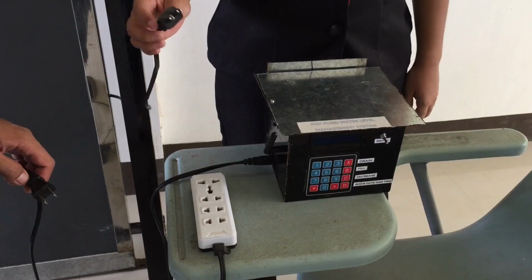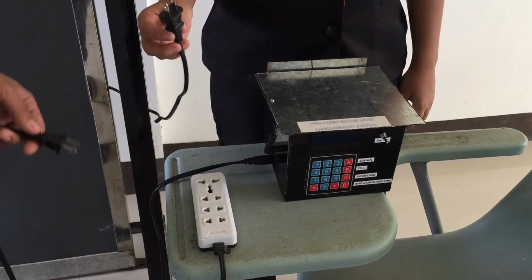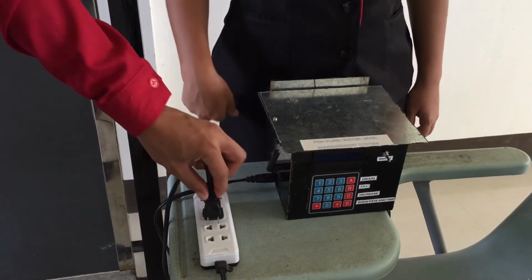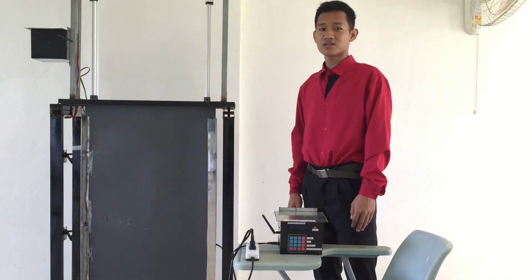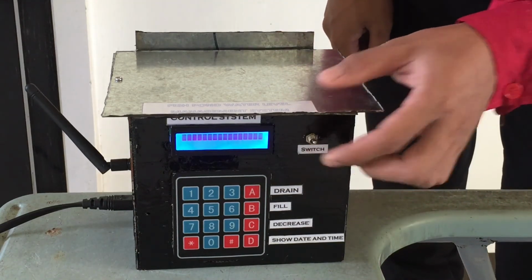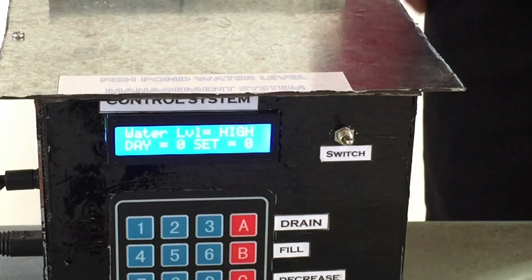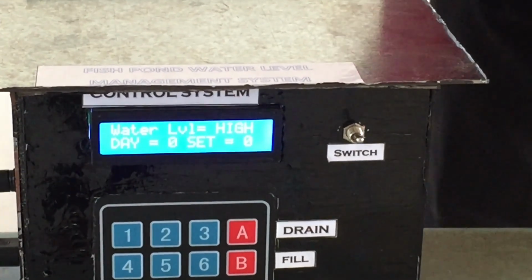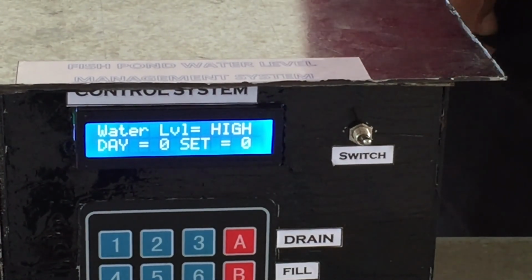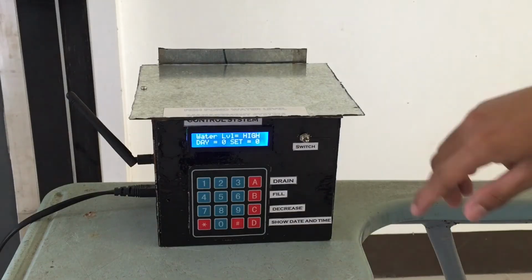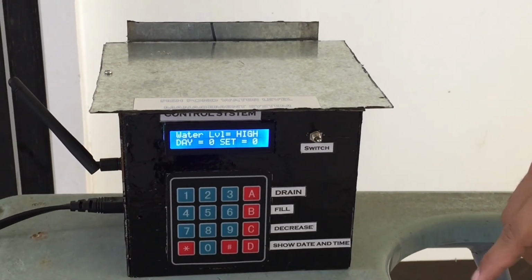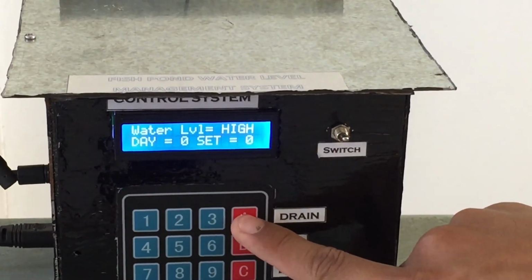How the system works. First, we need to plug in the power source of the system, the control system, and the main system. We are going to show you how this project works. First is to turn on the system. As we turn on the system, the level of water is displayed on the LCD, whether it is high, low, or mid-level. As you can see, the water level is high. If the user wants to drain the fish pond, press A to drain.